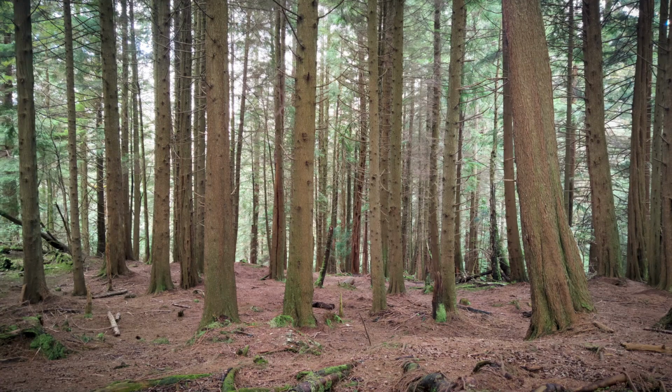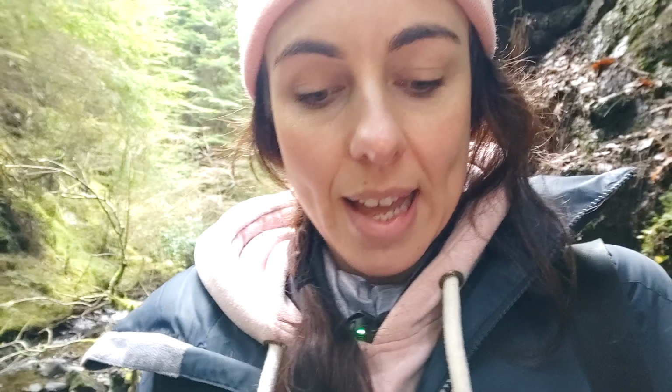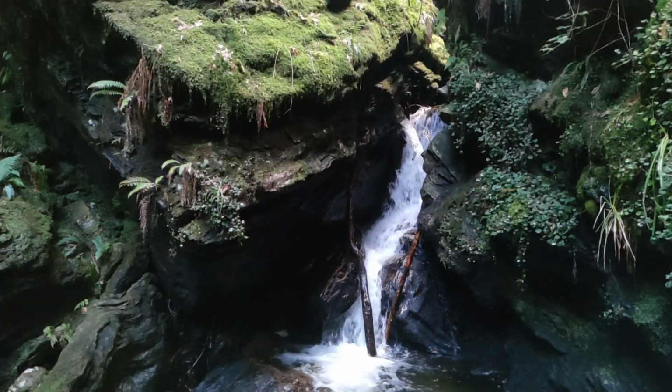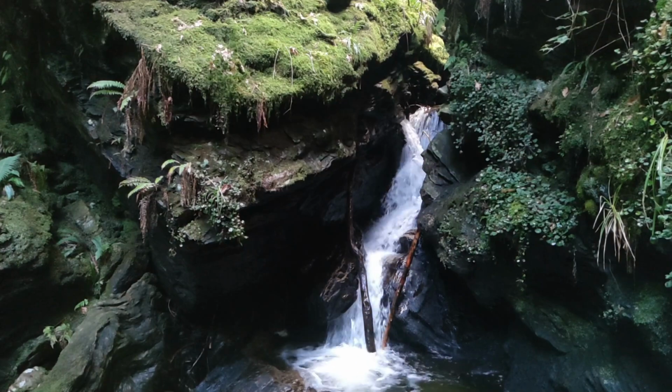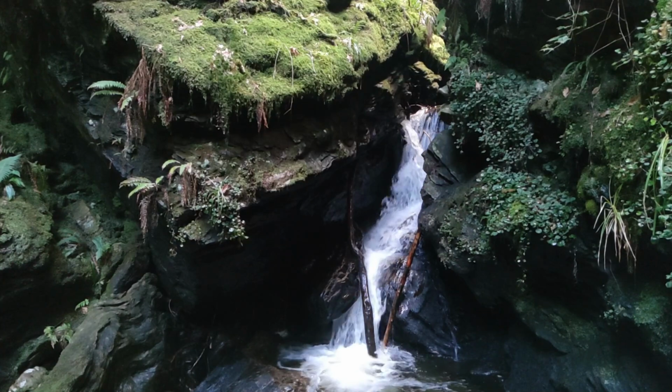If I set the tripod up just in the woods where there's no water, it does look quite static, not much going on. So in order to capture some movement, I've set the camera up on a tripod with a waterfall in the background, because then you see the movement of water and you know that it is a video, it's alive.